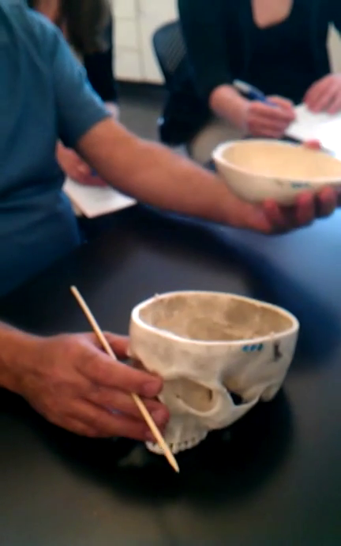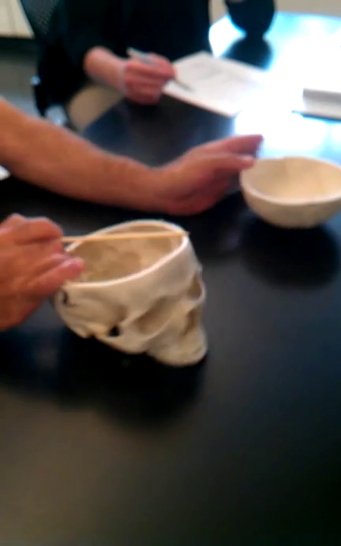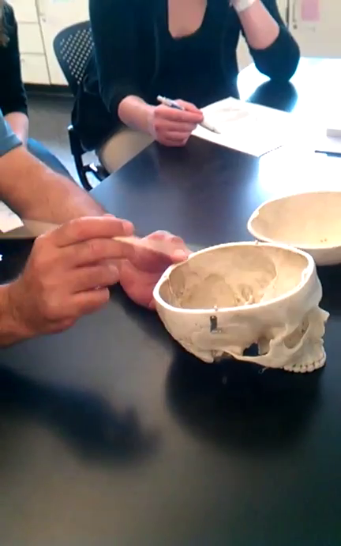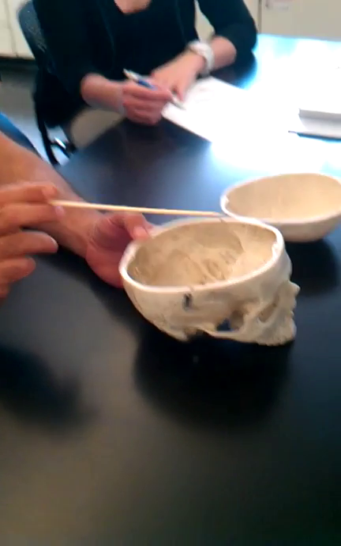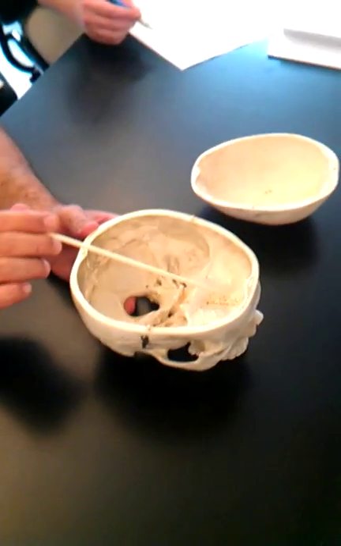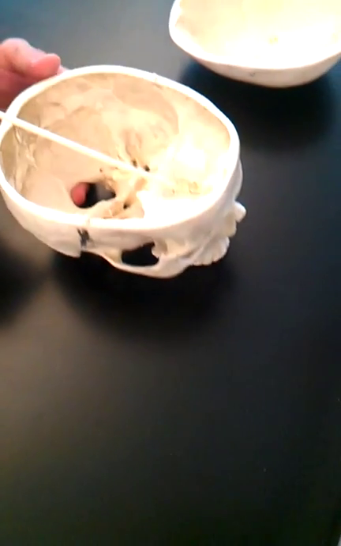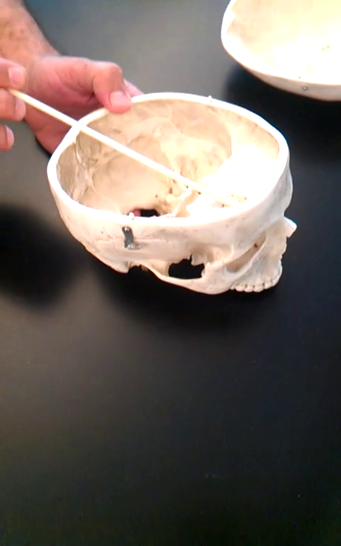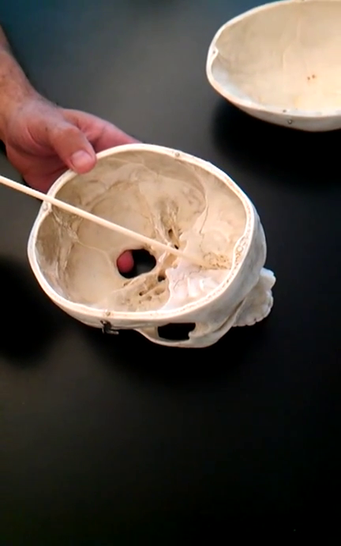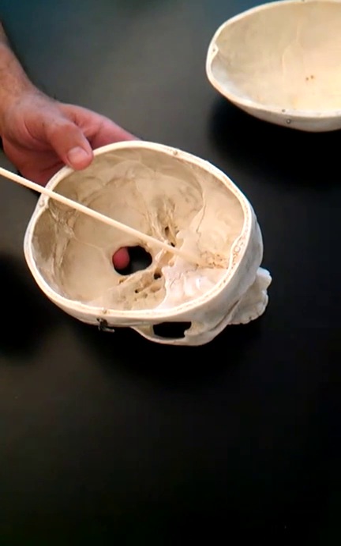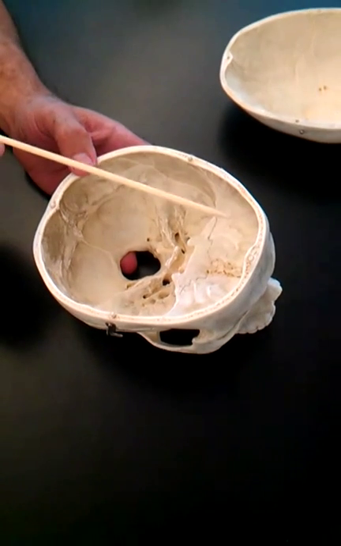Grooves for the blood vessels. That's the floor: anterior fossa, middle fossa, posterior fossa. And here I have the crista galli of the ethmoid bone. On each side I have the cribriform plate of the ethmoid bone. The holes themselves in the cribriform plate are called olfactory foramen.